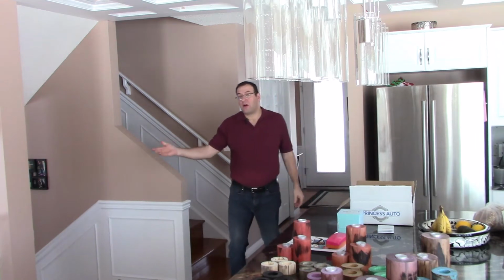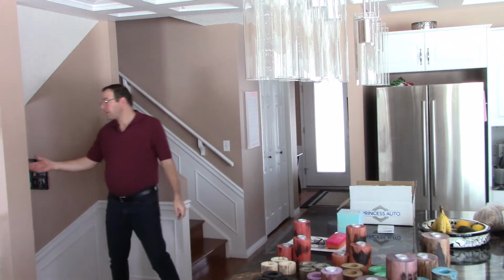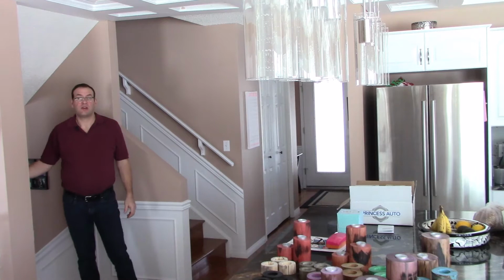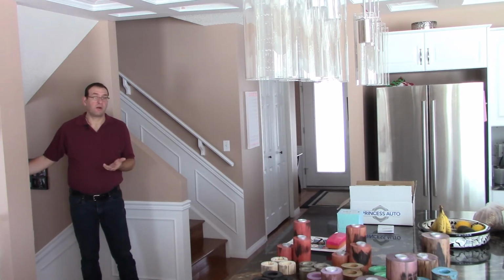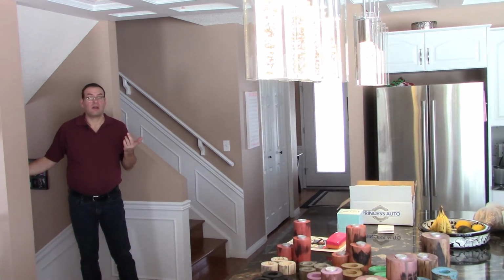Over here at my hallway, I have another three-way switch. This is the one at the beginning of my circuit that receives power from the electrical supply. And this three-way switch, if I flip it, oopsie, puts the lights back on again.